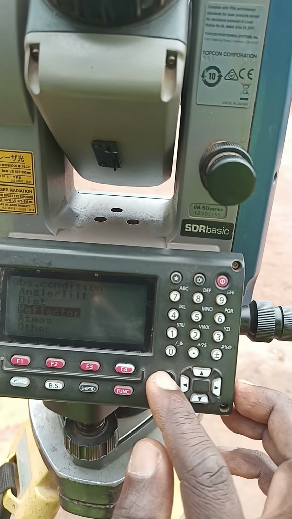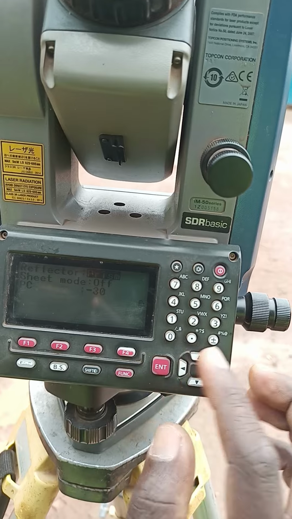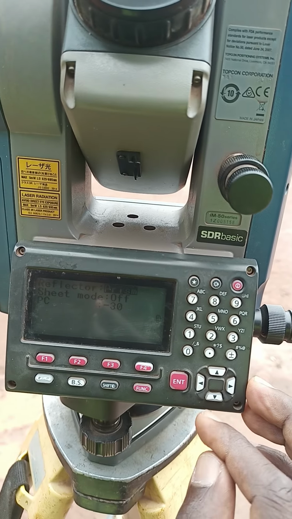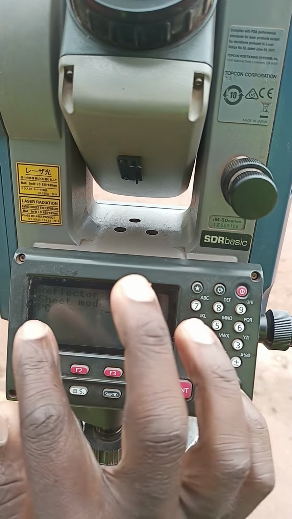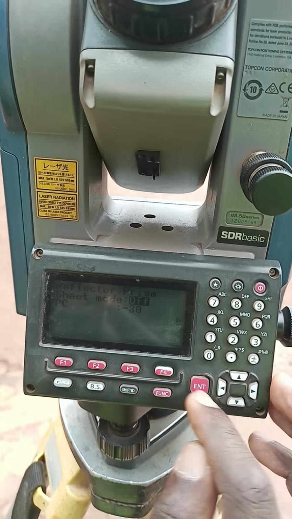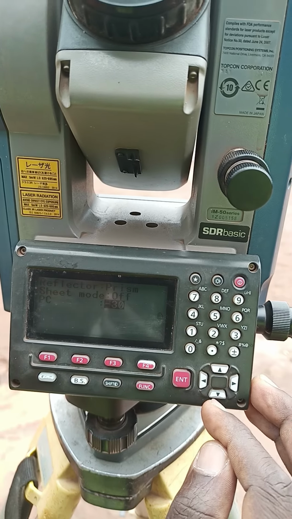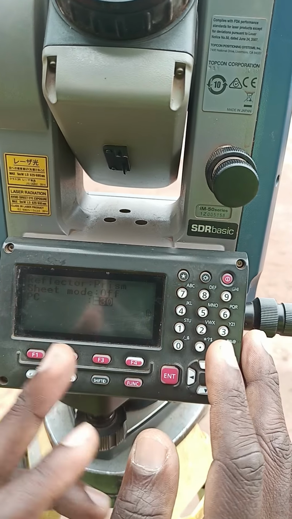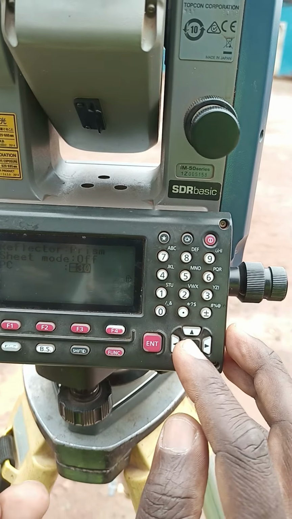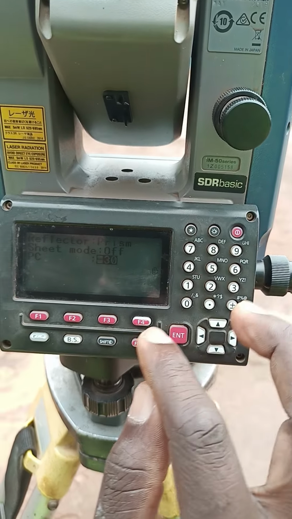Then the reflector, it is needed when you want to measure with the prism. Here you can set the prism. There is a sheet mode and the prism constant. The prism constant is written on the prism. If it is positive, you put a plus. If it is negative, you put a minus.